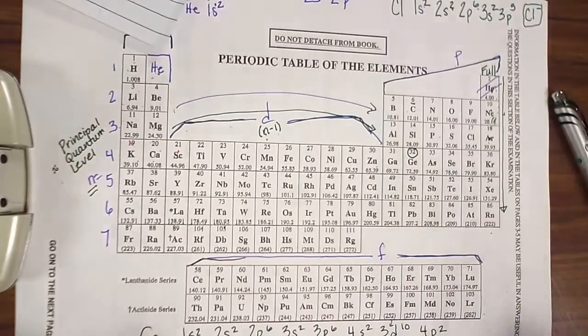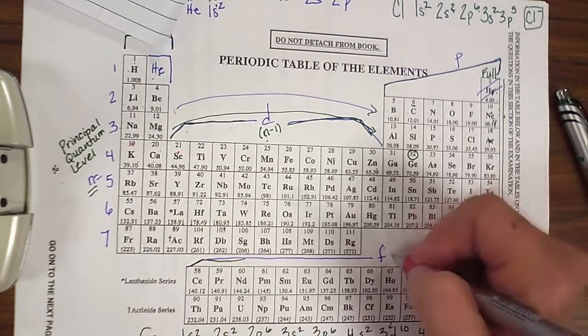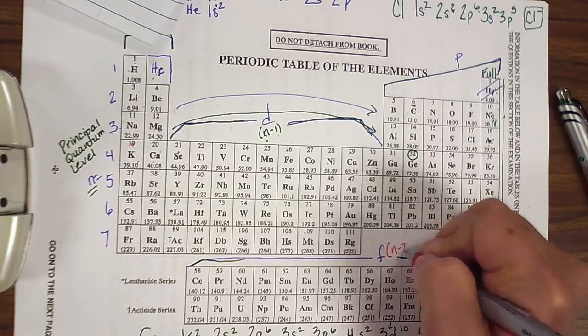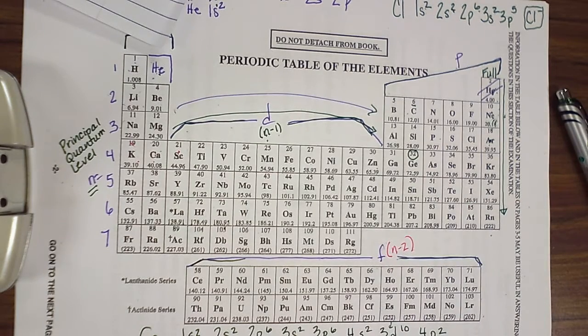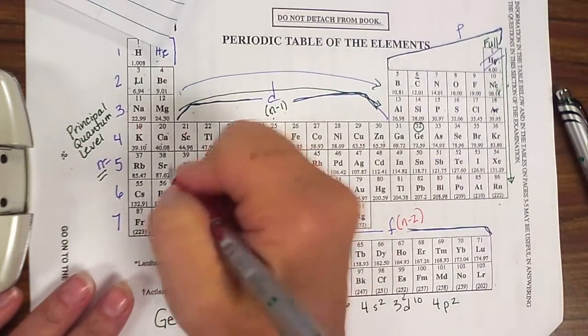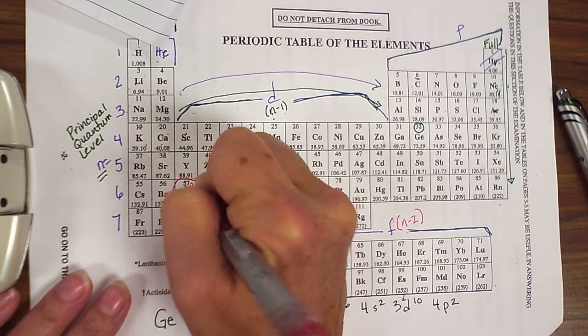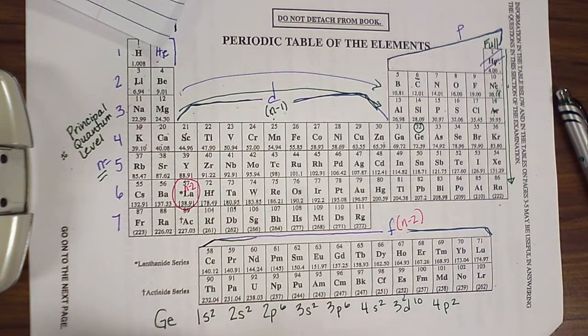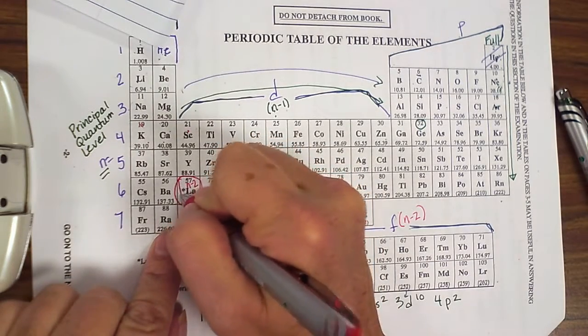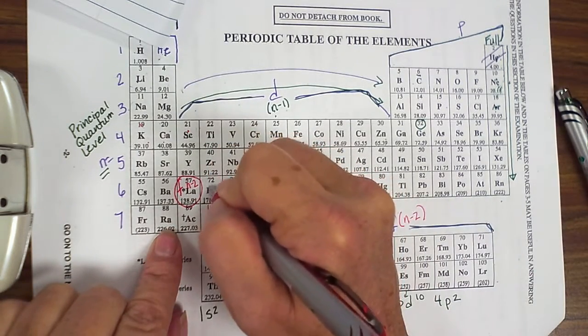All right. Now, the next thing you need to remember is the F is n minus 2. So the D is n minus 1. The F is n minus 2. So we're clear, they go here, n minus 2. If you look up on that periodic table, the F goes here, right? And then the D would go here.